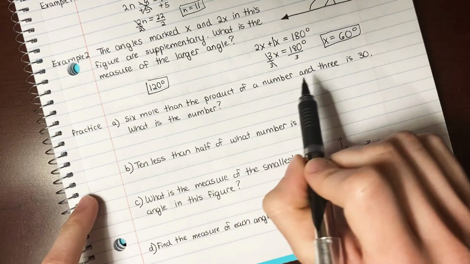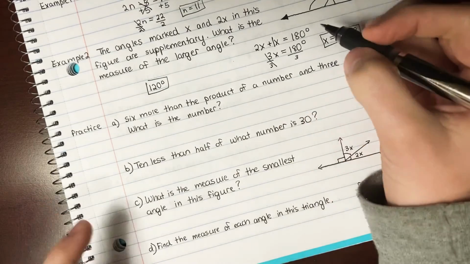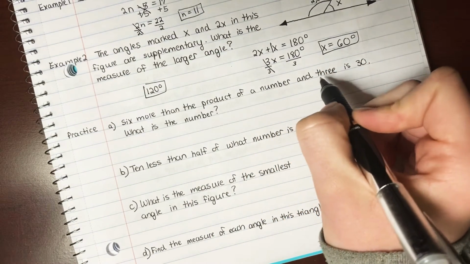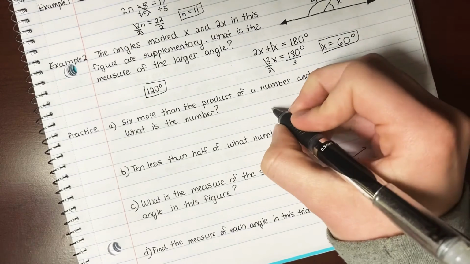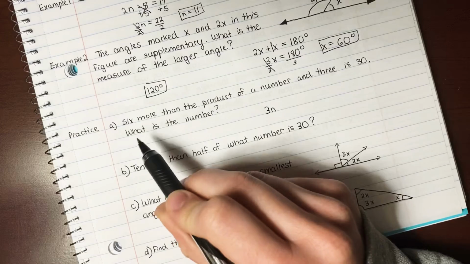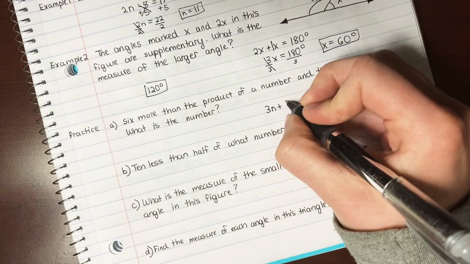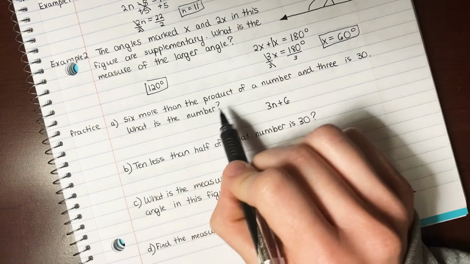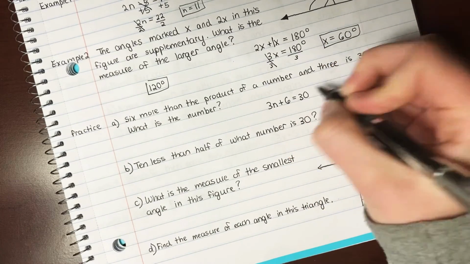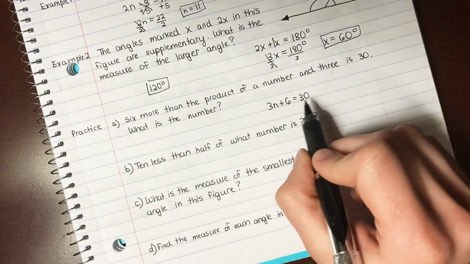6 more than the product of a number and 3 is 30. So you've got 6 more than what? The product of a number and 3. So we have the product of a number and 3, so 3n, 3 times the number. 6 more than that, so plus 6. And 6 more than the product of a number and 3 is 30. So your equation should look like this.